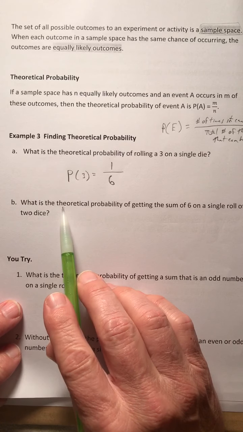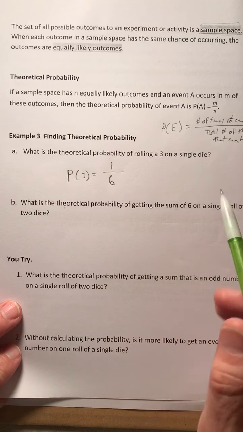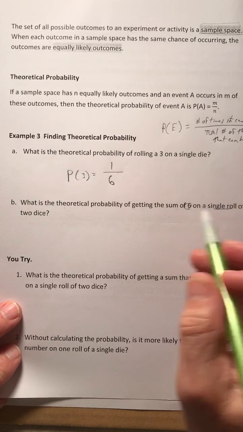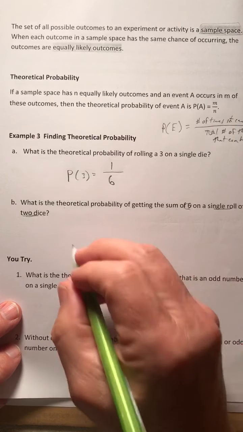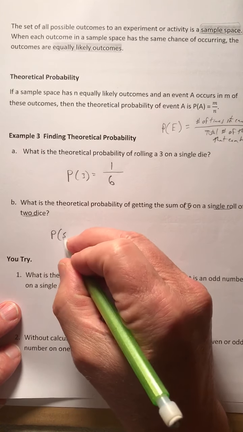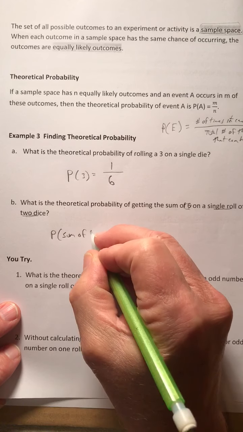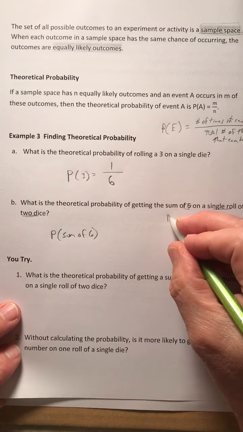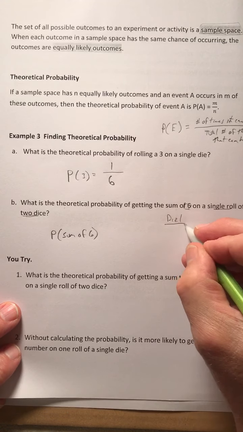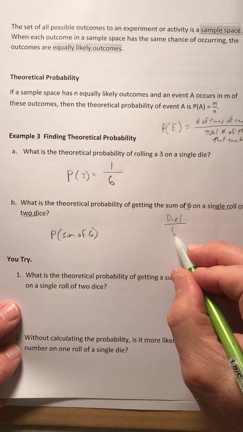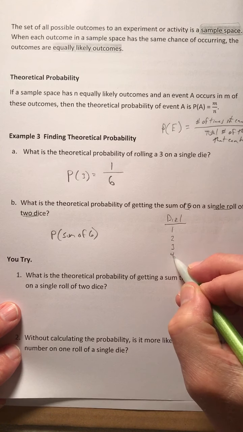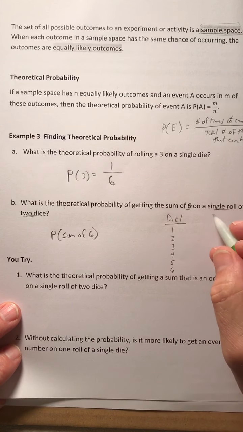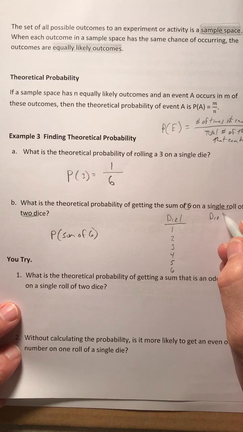All right. So what's the theoretical probability of getting the sum of 6 on a single roll of 2 dice? All right. So the probability of a sum of 6. That means the 2 dice have to add up to 6. So with this one, you've got to set up die 1 and its outcomes. It could come out 1, 2, 3, 4, 5, or 6. And then you have die 2.